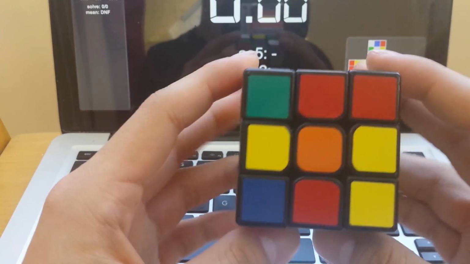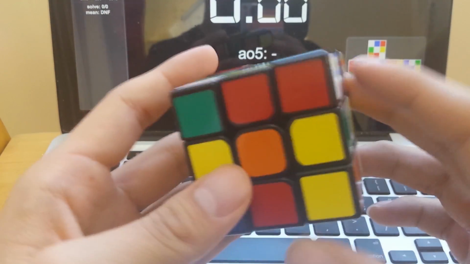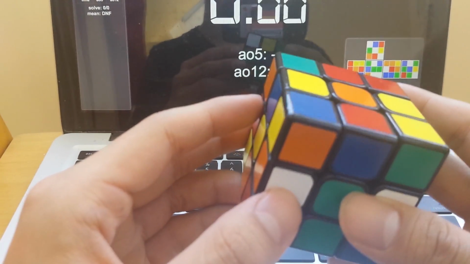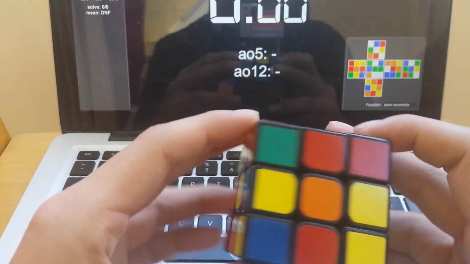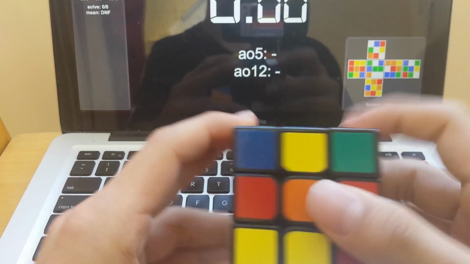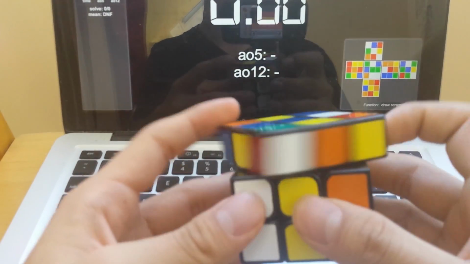This one is not as pretty as the others. I'm just going to look for first pair for this one. And, well, no. I can see second pair too. First pair is going to be this, second pair is going to be this. So I'm going to do F L2 U R2 D prime. Insert this, then insert this.